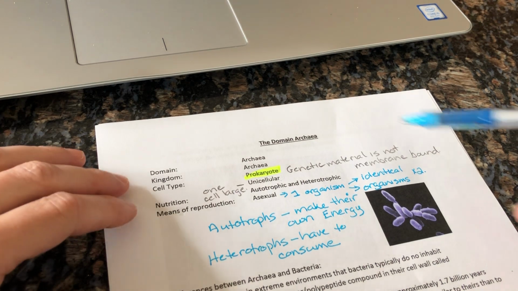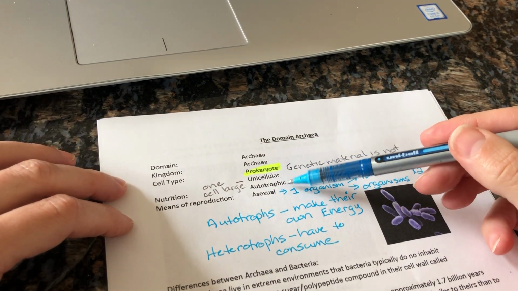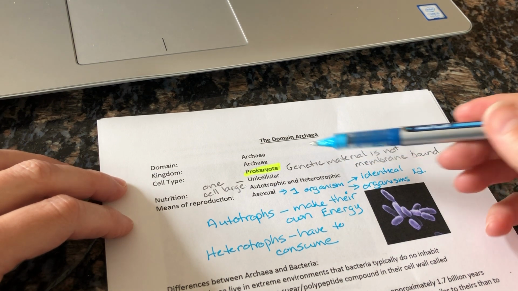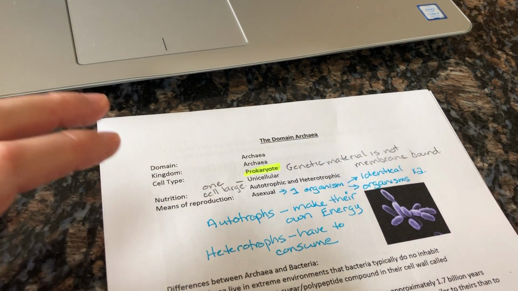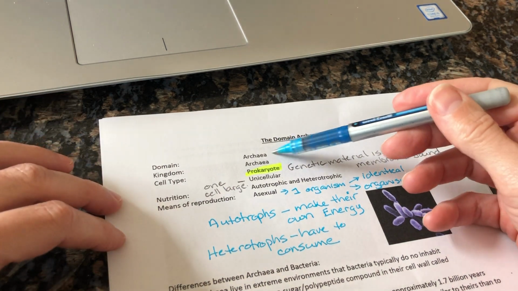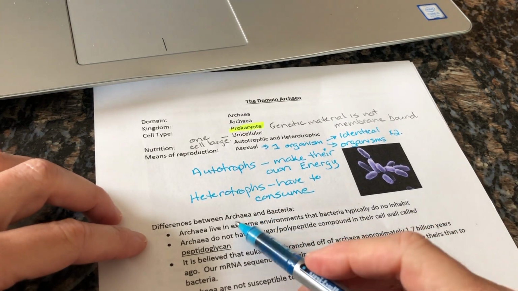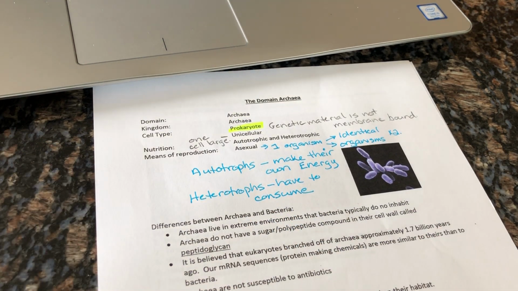All right, and so when I quiz you, these are going to be many of the things I'm going to be looking for in the multiple choice, okay? Because this is what distinguishes Archaea from bacteria from Eukarya, all right? So right here, these are very important points. All right, so now we're going to just go through what's the difference between Archaea and bacteria.